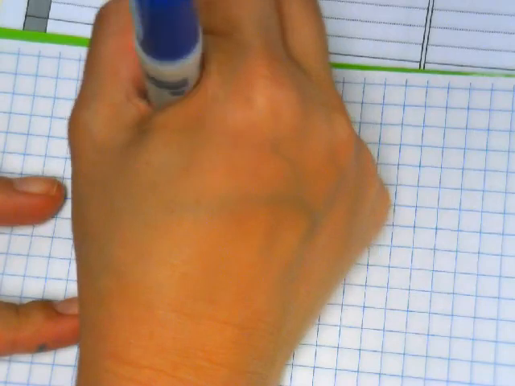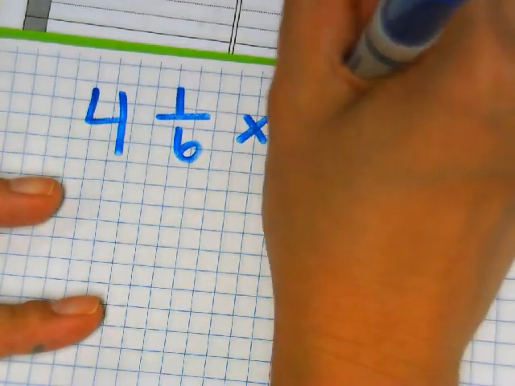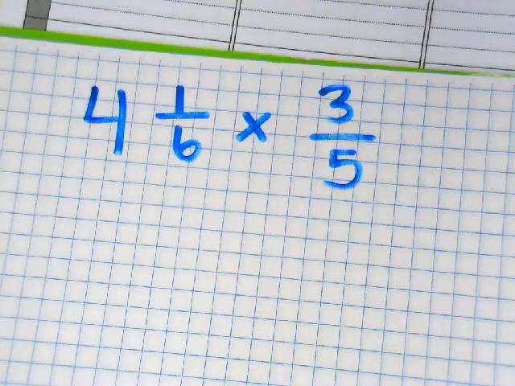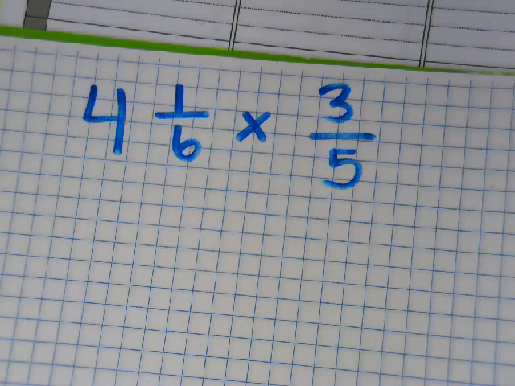Another example. 4 1/6 times 3/5. Ooh, I like this problem. I like it a lot. So we're writing it down. Writing it down.